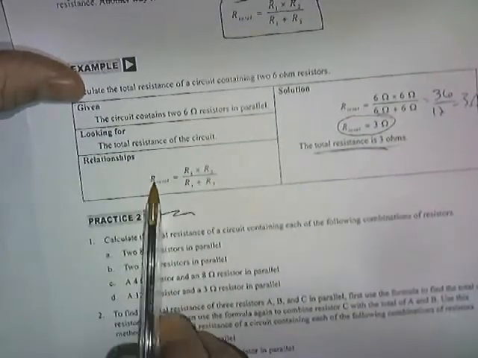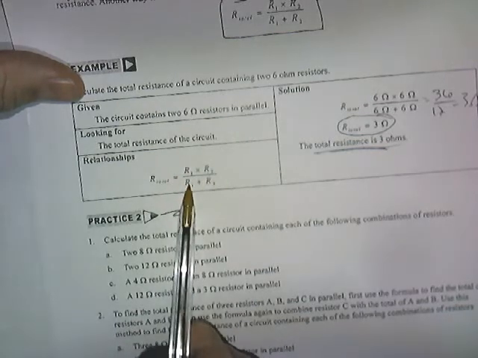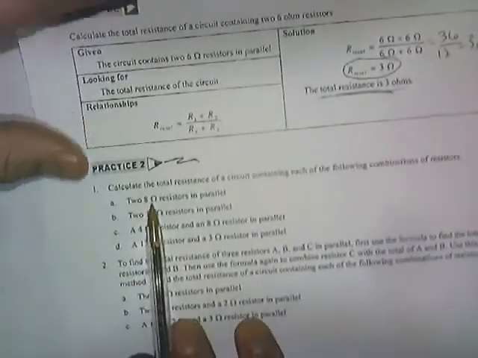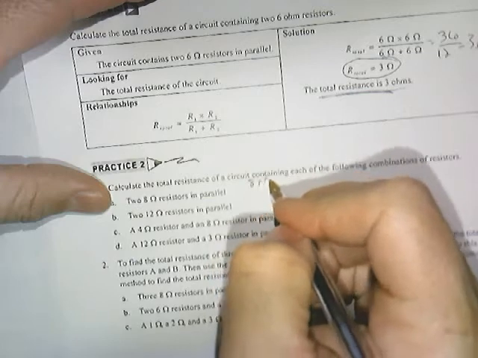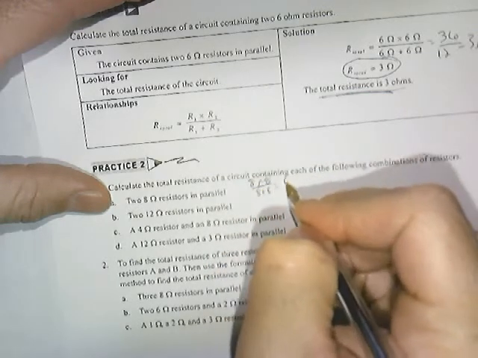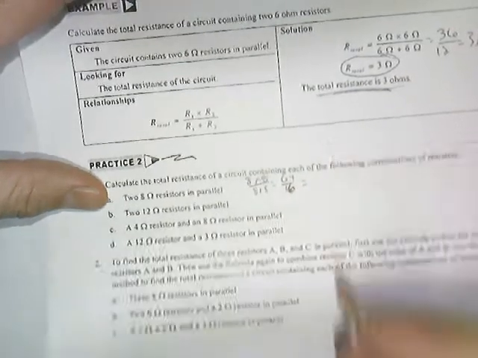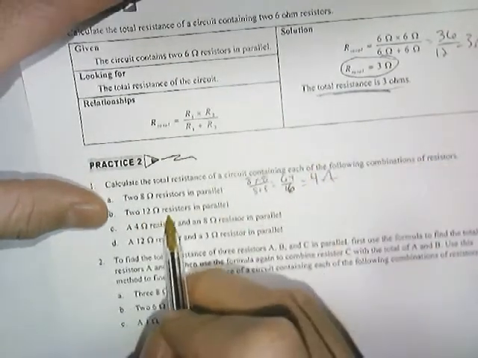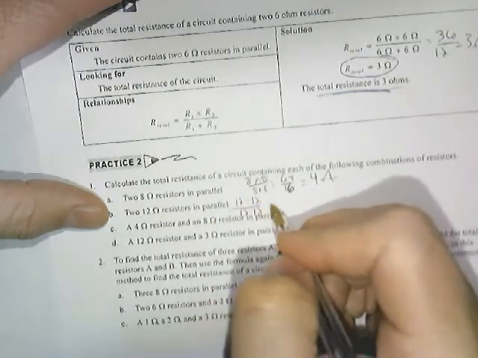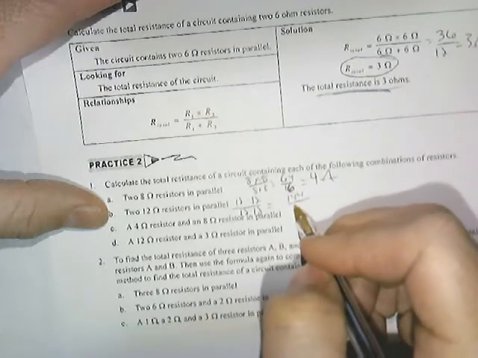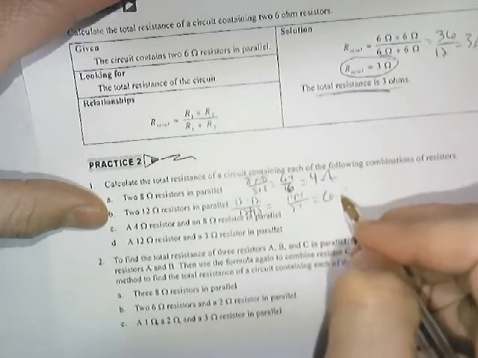So you're using this relationship of resistance total is equal to resistance of branch 1 times resistance of branch 2 divided by resistance of branch 1 plus resistance of branch 2. So 2 8-ohm resistors, I'm just going to simplify this, I can just take 8 times 8 divided by 8 plus 8, which is 64 divided by 16, which is 4 ohms. 2 12-ohm resistors, so I can take 12 times 12 divided by 12 plus 12. I get 144 divided by 24, and that should be 6 ohms.